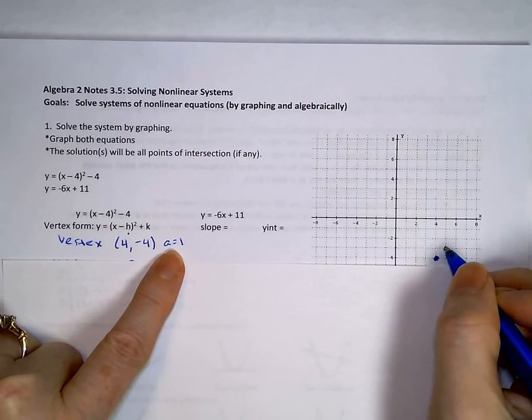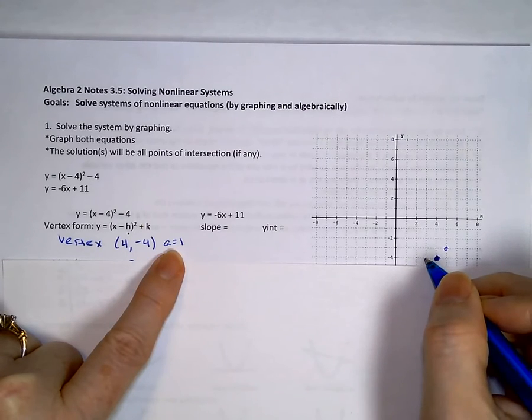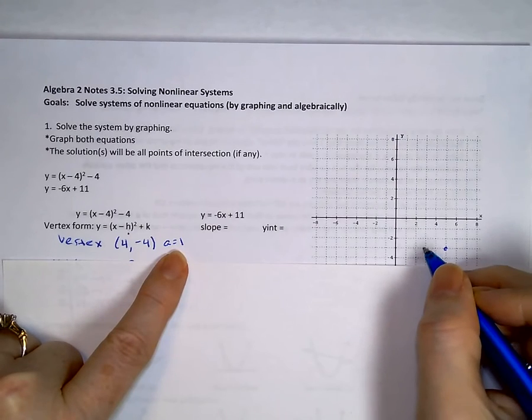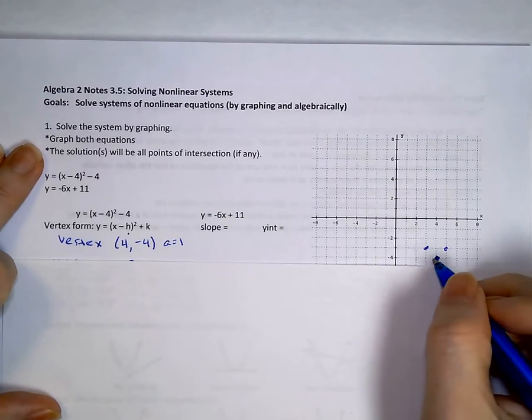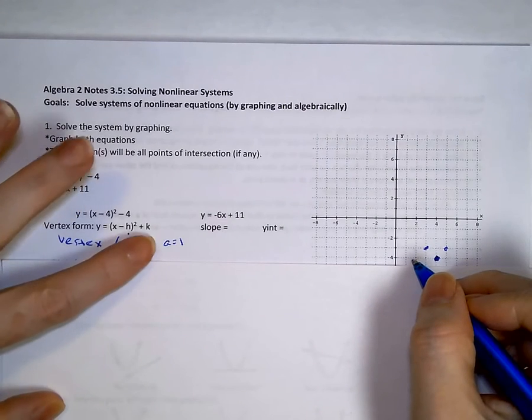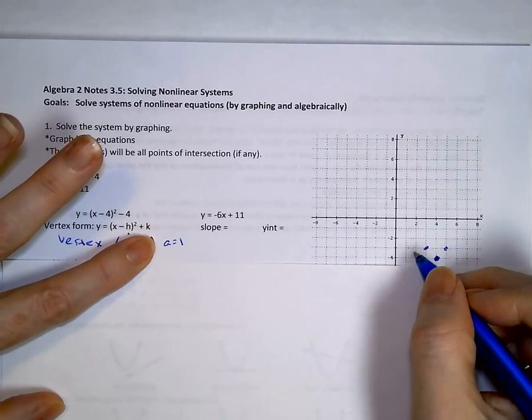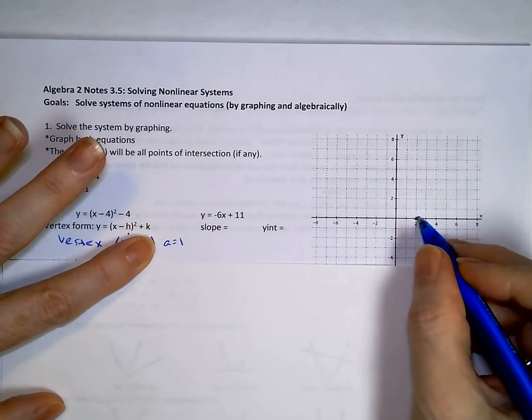So a positive 1 means go up. If it were a -1 squared for my horizontal move to get a positive 1 times my a of 1, I still go up 1. You could do that again. So how about I do a -2 squared is going to be 4 times our a of 1 means go up 4. So 1, 2, 3, 4, right on the x-axis.